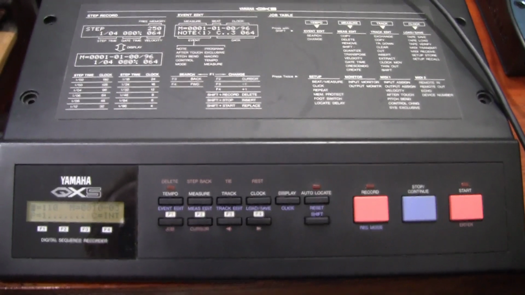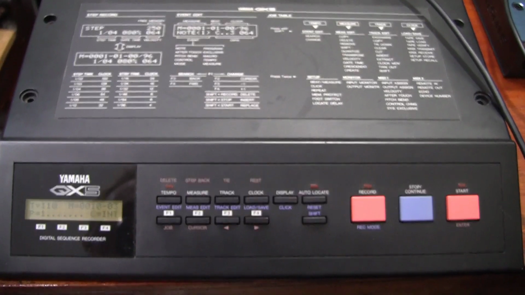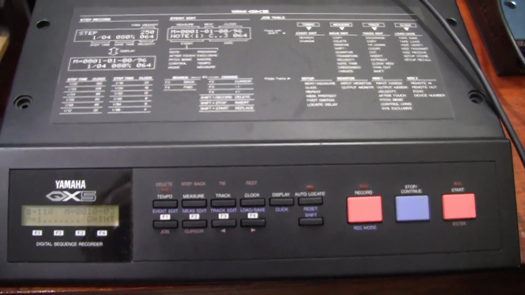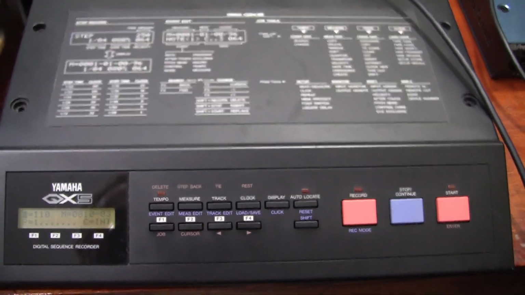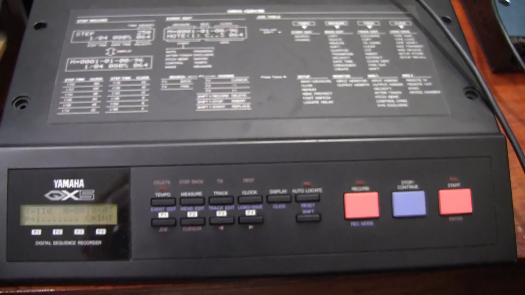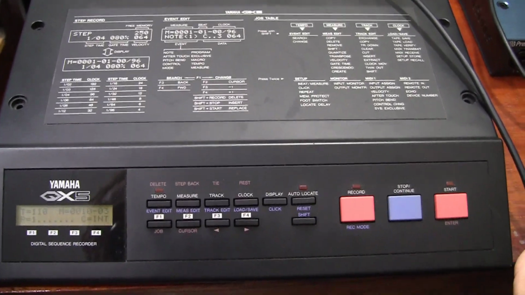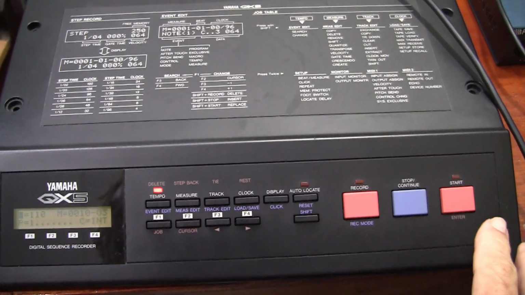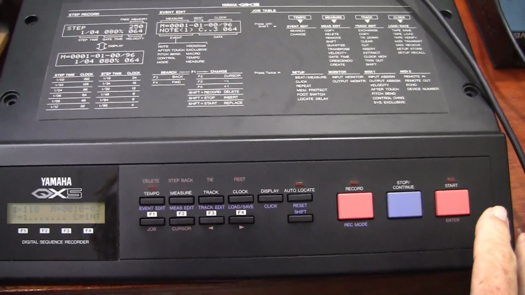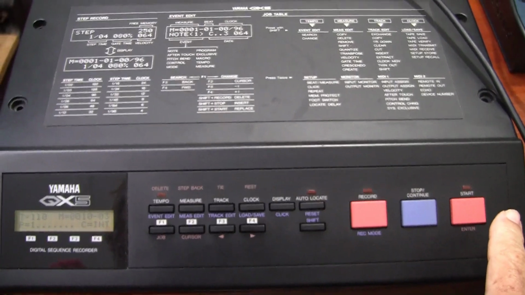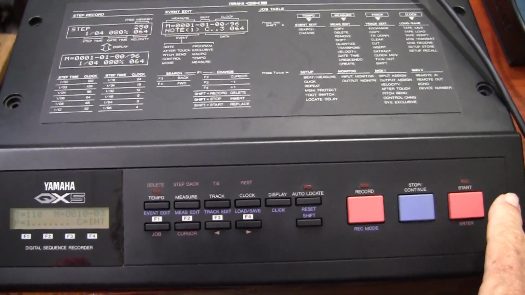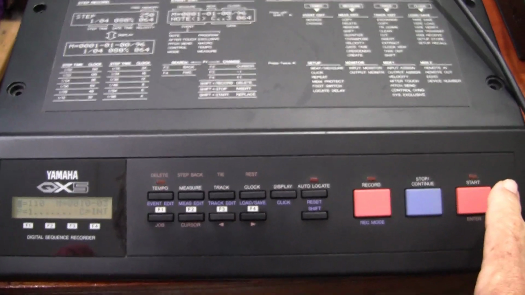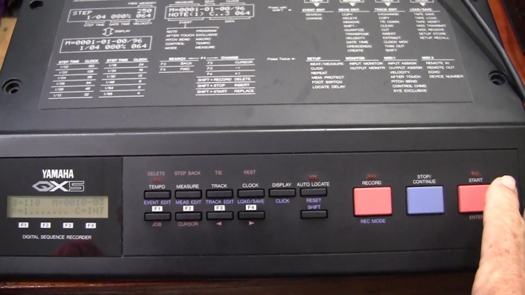One other thing you need to know before you go. System real-time messages are channel independent, which means that you don't have to worry about MIDI channels at all. You just simply set them up and they work regardless of what channel receive. You don't have to match transmit and receive channels when dealing with system real-time messages.